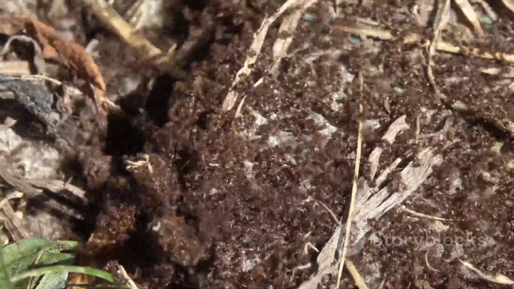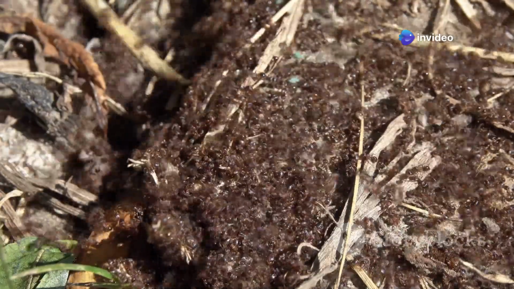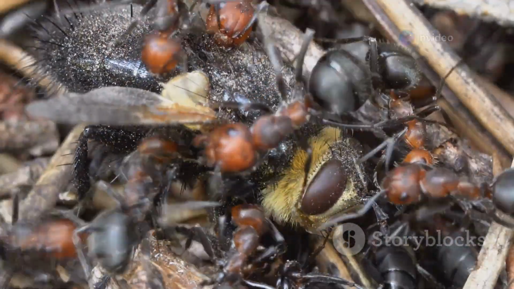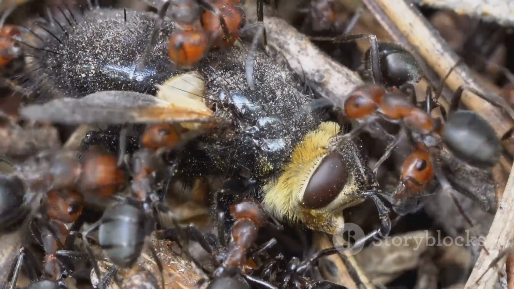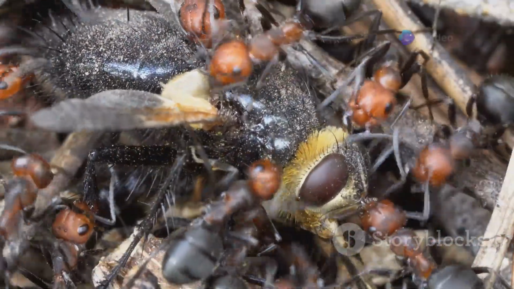Similarly, the way ants work together to build their nests can inform the design of autonomous robots that need to collaborate on construction projects. The study of ant colonies, both real and virtual, is a testament to the power of collective intelligence and the remarkable adaptations found in the natural world.